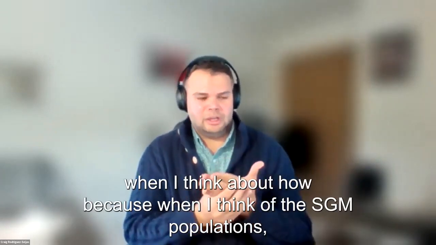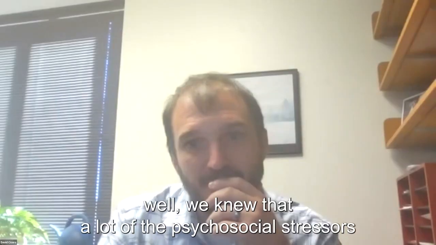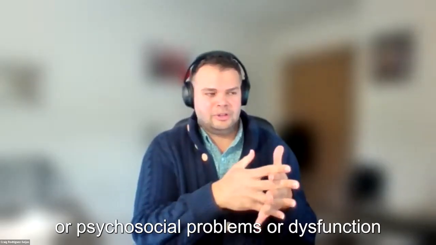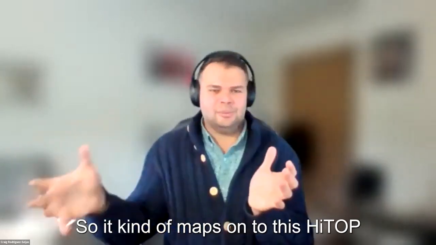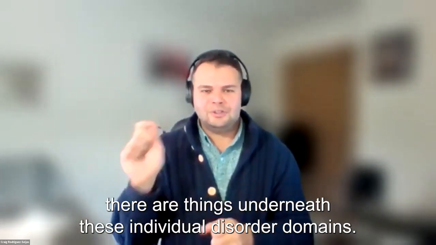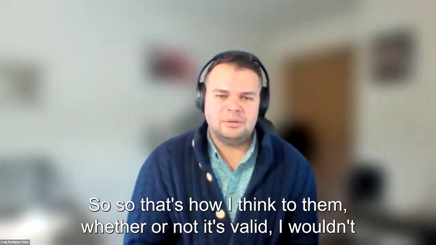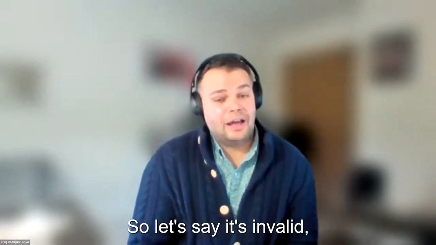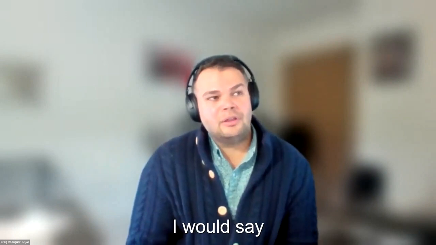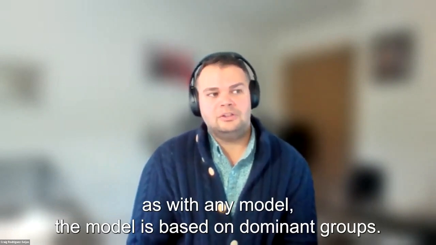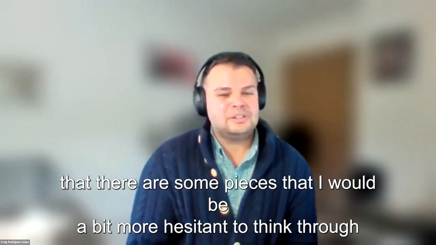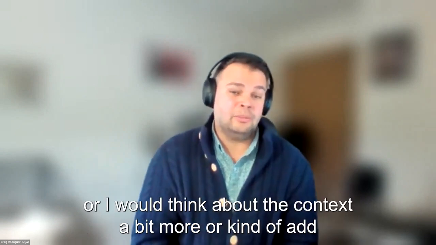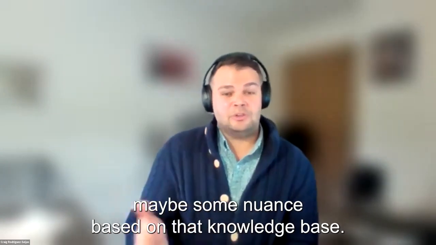When I think about SGM populations, we know that a lot of the psychosocial stressors or psychosocial problems or dysfunction are housed together much more tightly. So it maps onto this HiTOP way of thinking about things underneath the individual disorder domains. Whether or not it's valid, I don't know if I'd go so far as to say it's invalid. I would say, as with any model, the model is based on dominant groups. I think there are some universal pieces that can generalize, and there are some pieces that I would be a bit more hesitant about, where I would think about the context more or add some nuance based on that knowledge base.